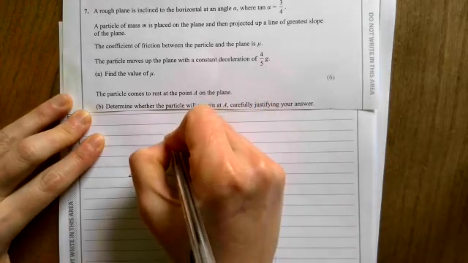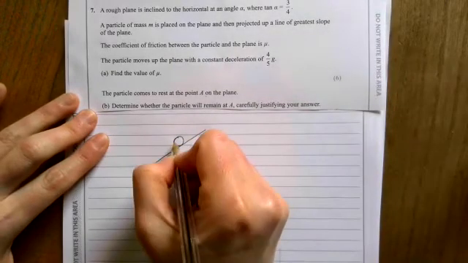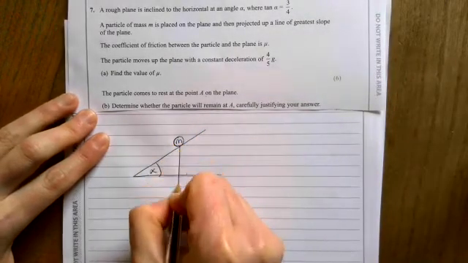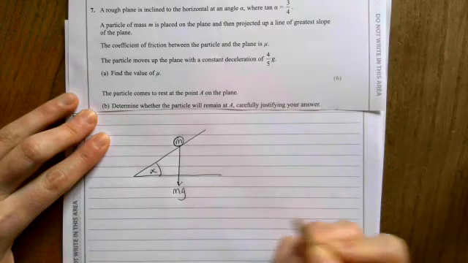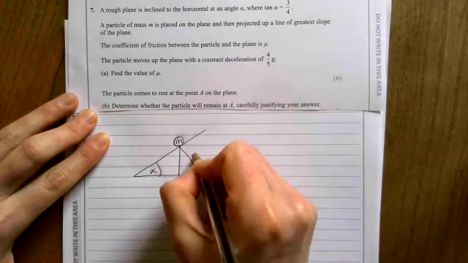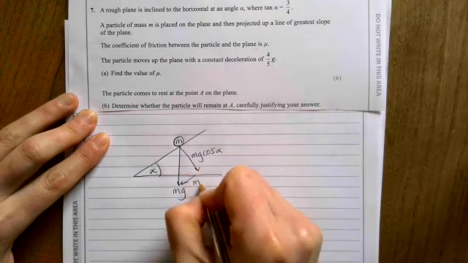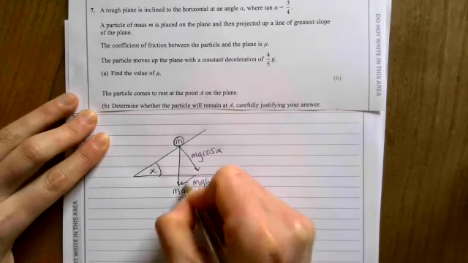The particle has gone up the plane and it's come to rest at this point, but its mass is still m. So this force is still here, and these components are the same, mg cos alpha and mg sine alpha.